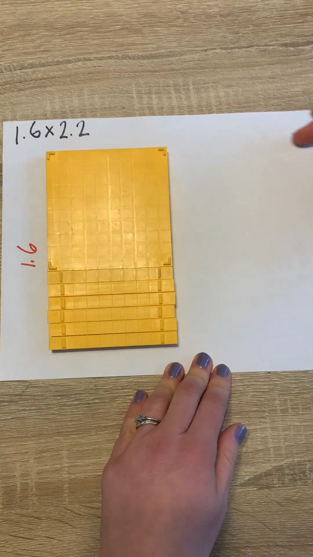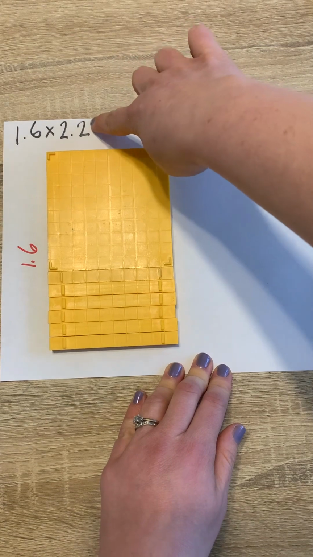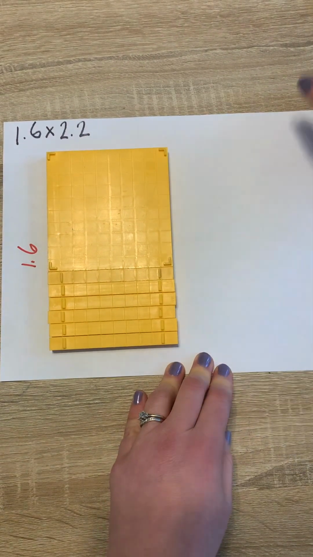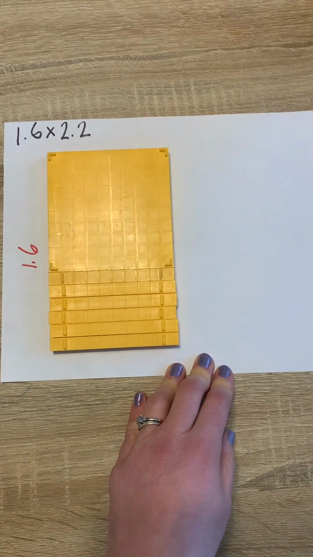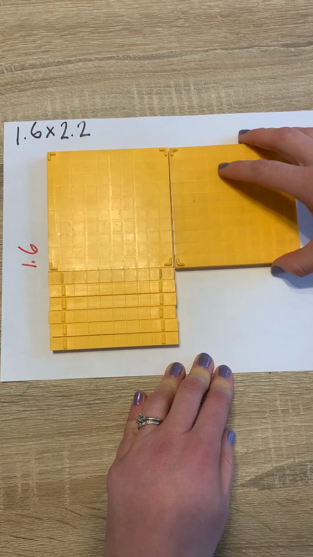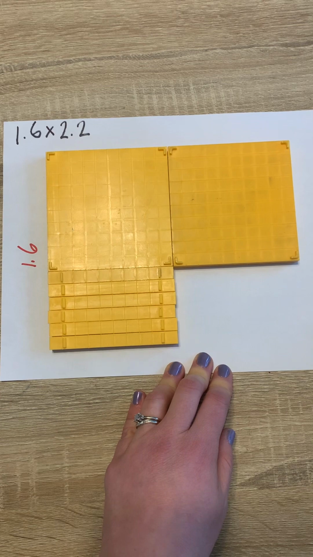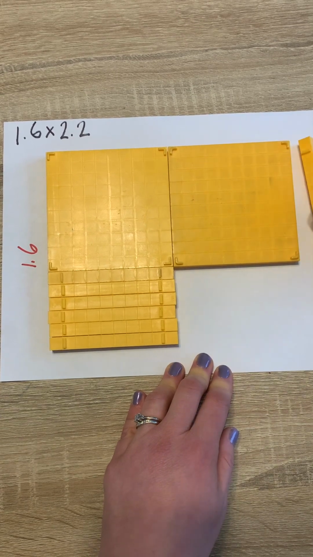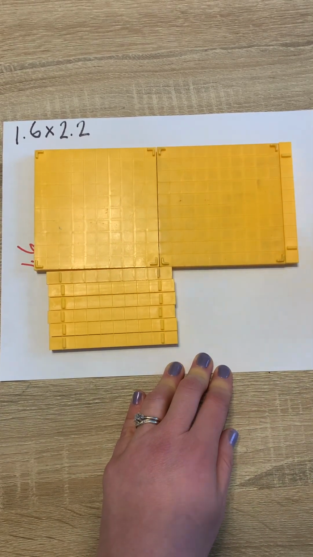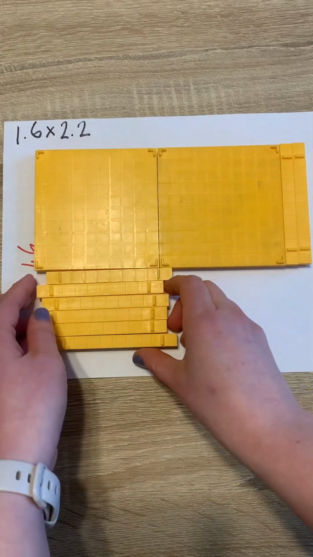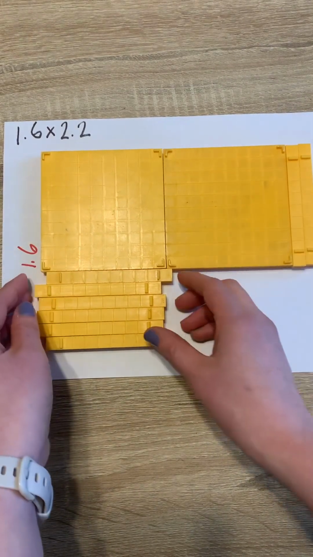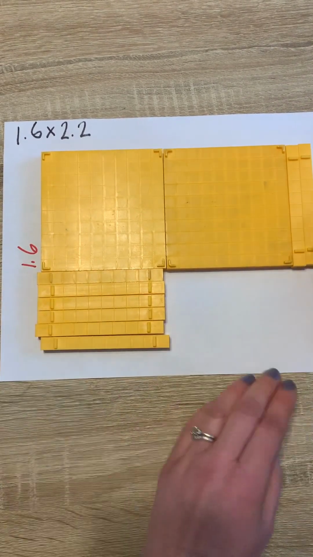Now along the top, I'm going to show the other length here. So that's 2.2. So I have 1. I need another one, and I can fit it right here. So 1, 2, and then I need 2/10. So I'm going to use these. 1, 2. So now I have my area model.